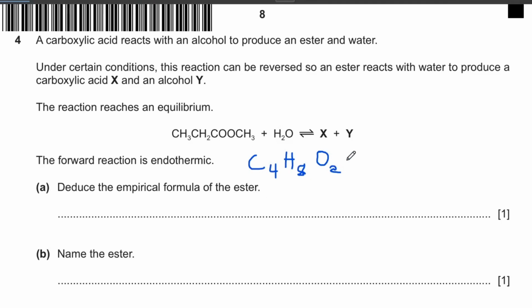To get the empirical formula, we divide through with the smallest number, which is 2. So this is going to be 4 divided by 2, which is 2, C2. 8 divided by 2 is 4, H4. And then 2 divided by 2 is 1, O. So therefore, the empirical formula of the ester is C2H4O.